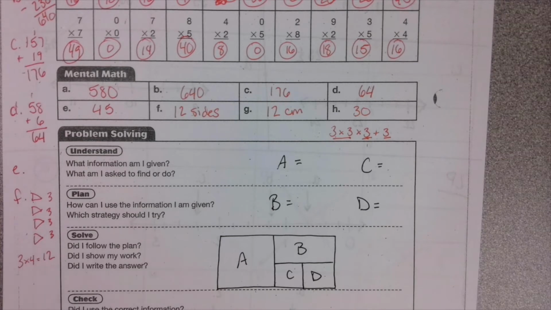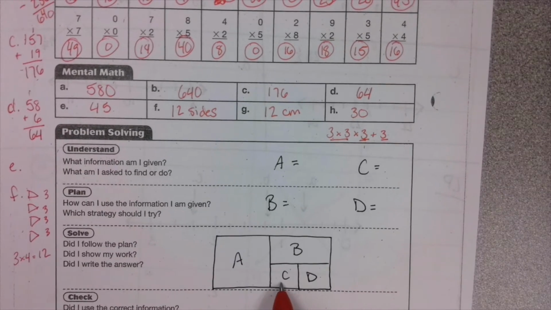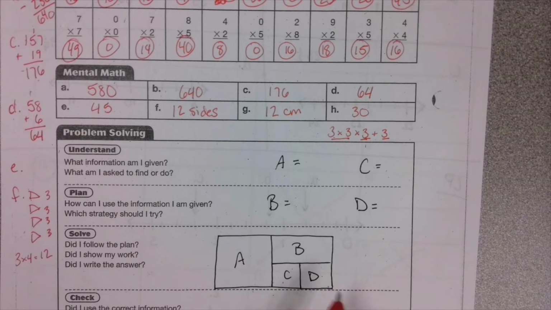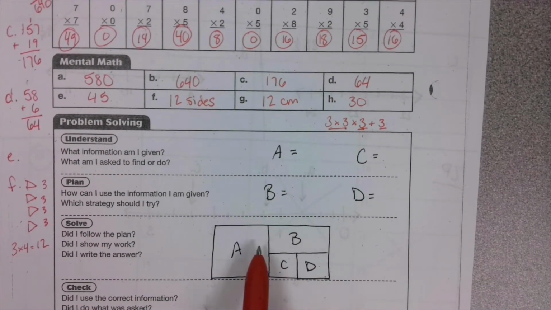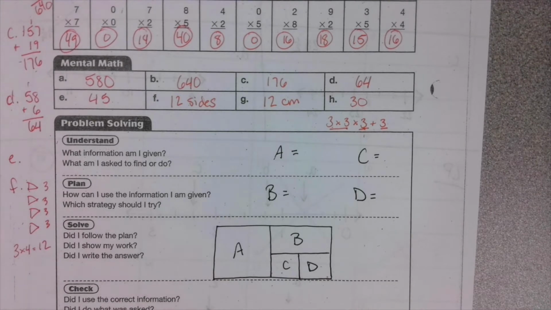Problem solving. Choose an appropriate problem-solving strategy to solve this problem. The rectangle shown represents how a plot of land will be divided among 4 owners. Area C is the same size as area D. Areas C and D together equal B. Areas B, C, and D all equal A. What fraction of the whole rectangle is each area?